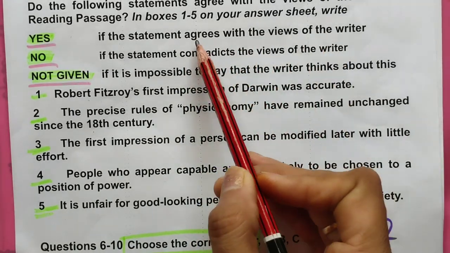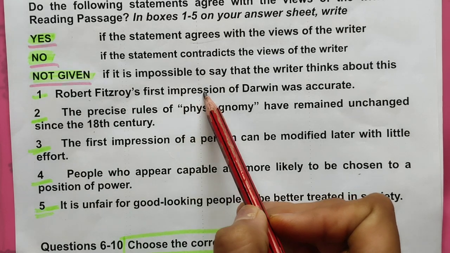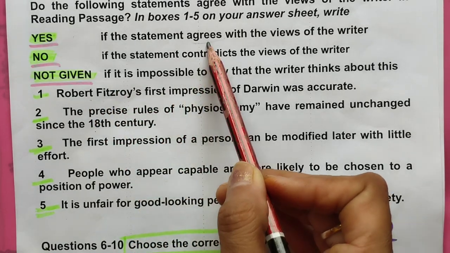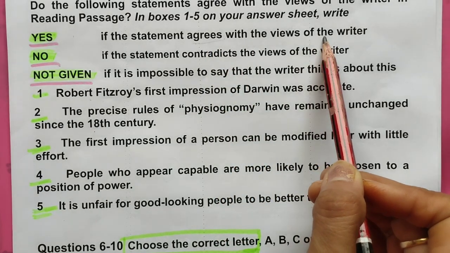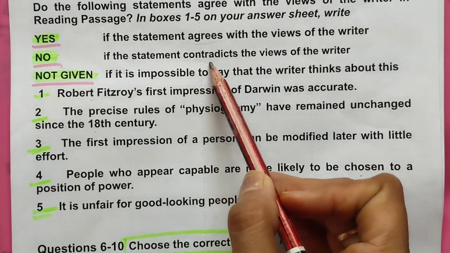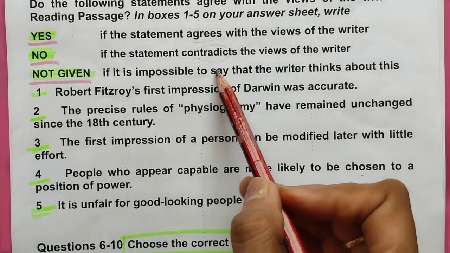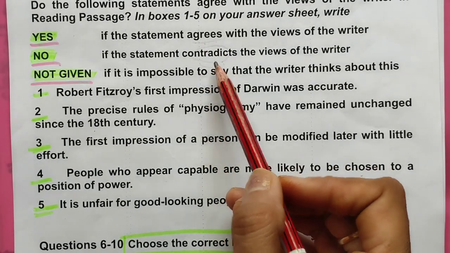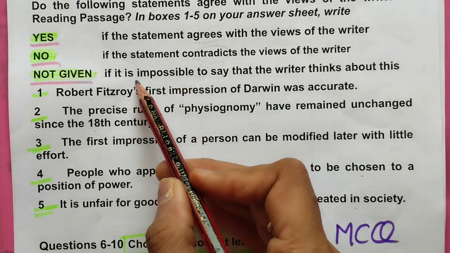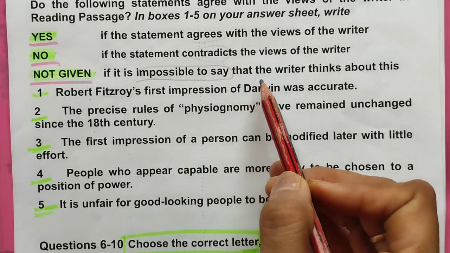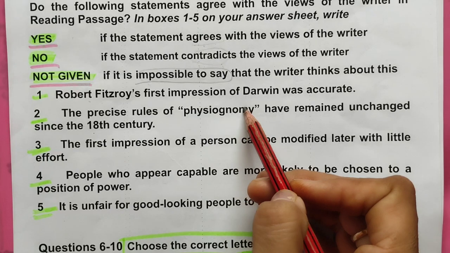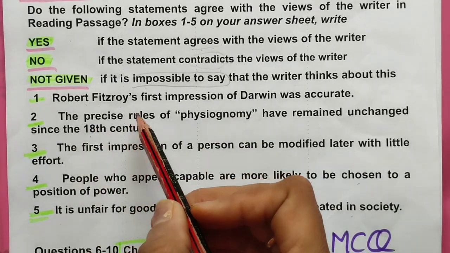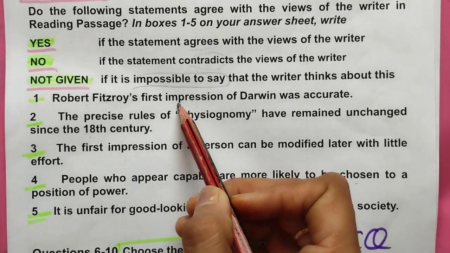Otherwise, same way we have to select the option if the statement agrees with the views of the writer. If the meaning is agree, like this statement's meaning, and the information we will get in the passage meaning is agree, then definitely it is yes. And if there is contradiction, some opposite information is given, everything is given from the statement, only some 1 or 2 points they have given differently, that is no. And it is impossible to say, means they have not described anything about the sentence statement, then not given.